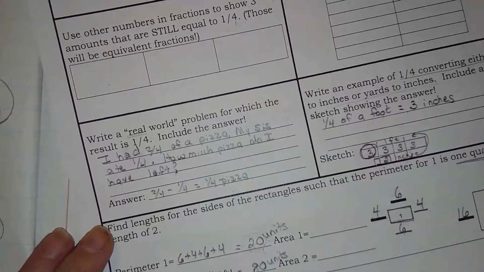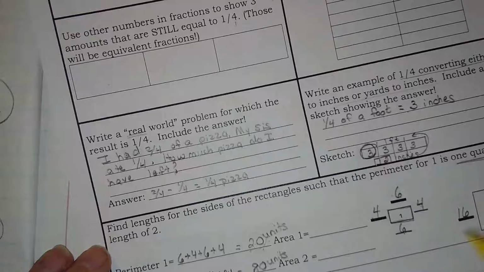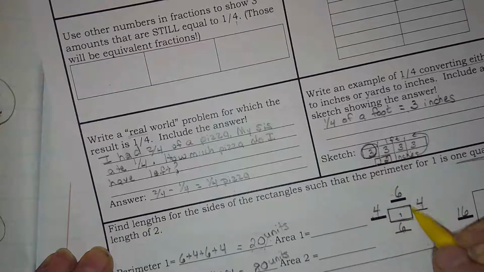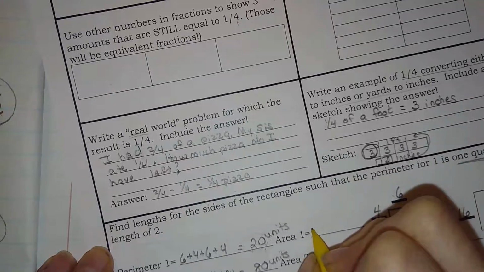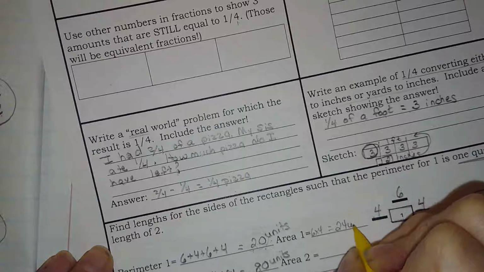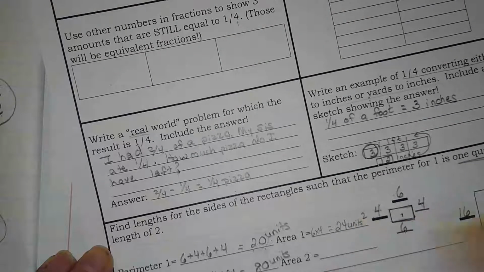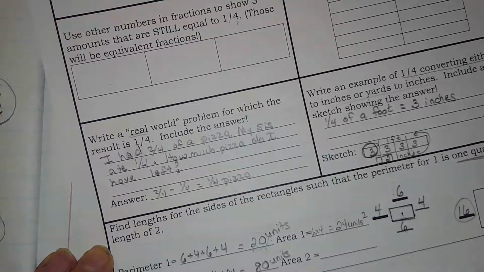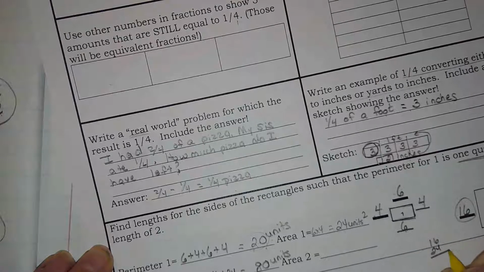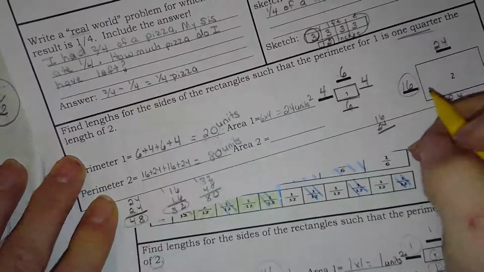In order to find the area, I have to multiply length times width. So the area of the first one is 6 times 4. That is 24 units squared. Length times width. Oh, gracious. 16 times 24. You couldn't see that.